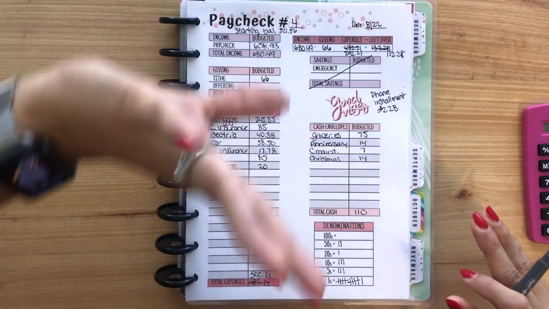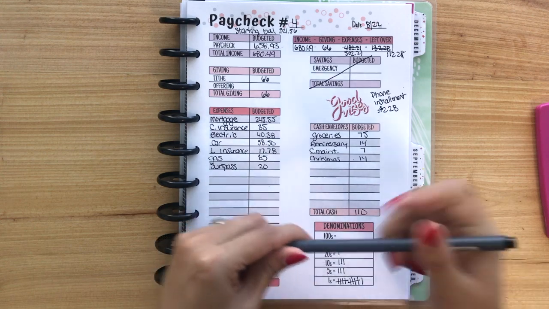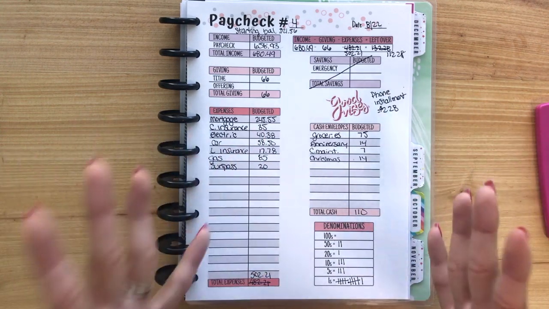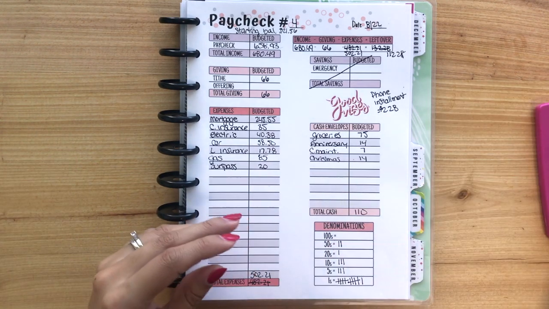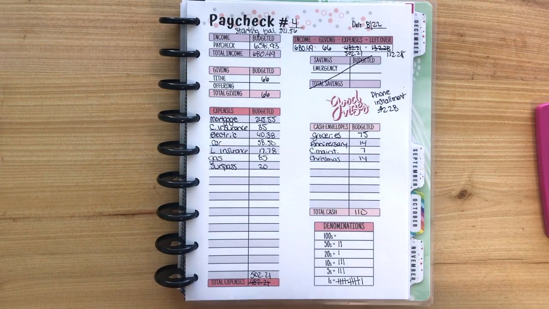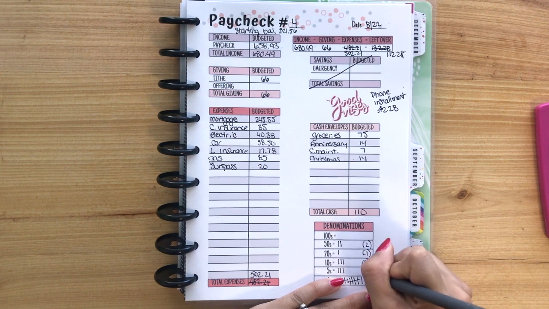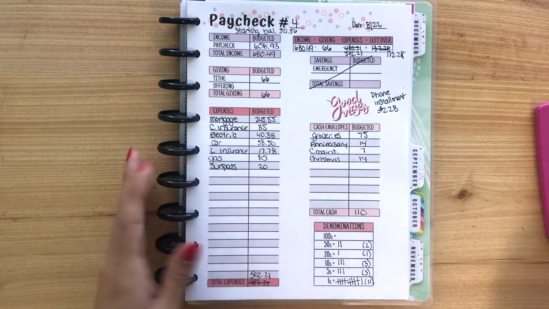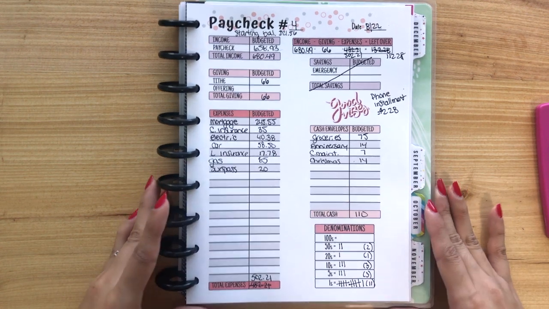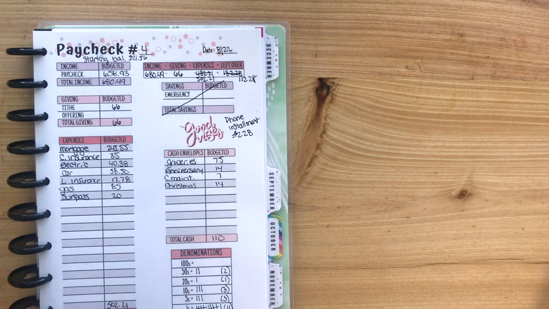So again, sorry about the back and forth, but you guys are seeing how it is live, pretty much. This is me when I work out my budget. You make mistakes, you fix it, you get it corrected. So we need two 50s, 120, three 10s, three 5s, and 11 singles. And that is what I withdrew so that you guys can see.